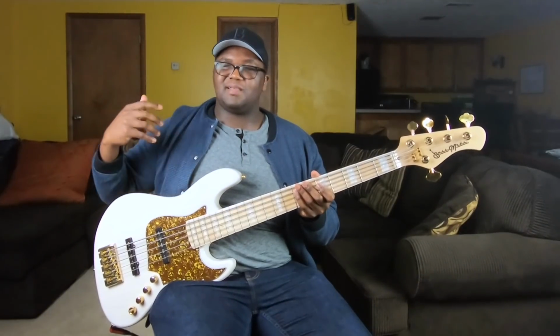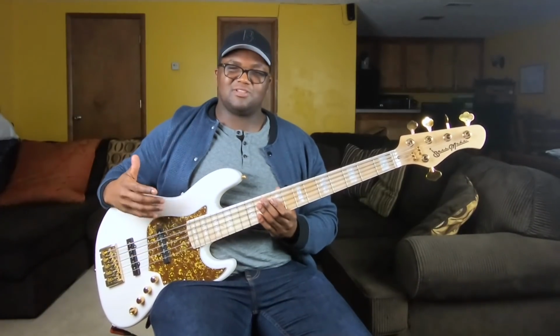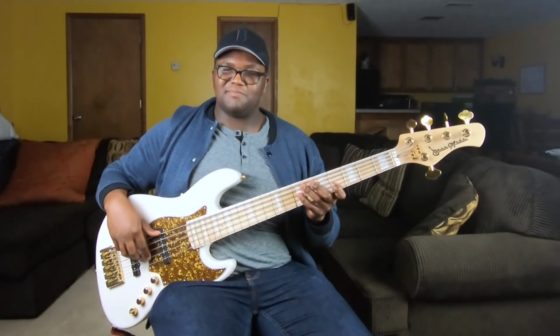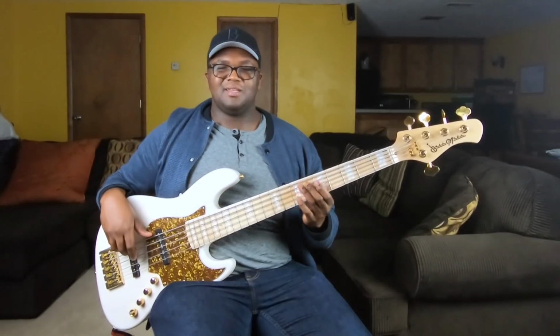It brings a different color. So if I go to a minor chord, it makes it darker. Major chord, that brings out that 7 in there a little bit more.